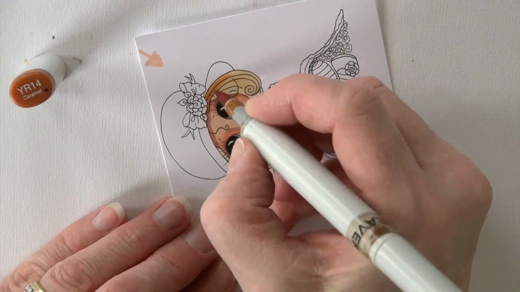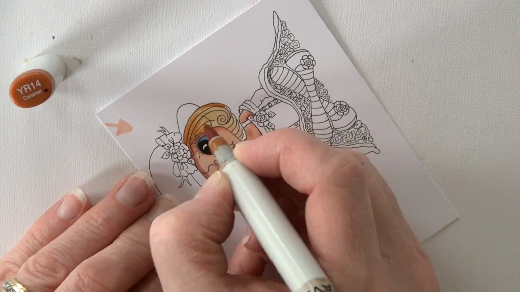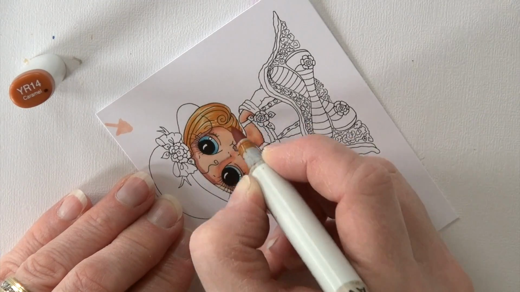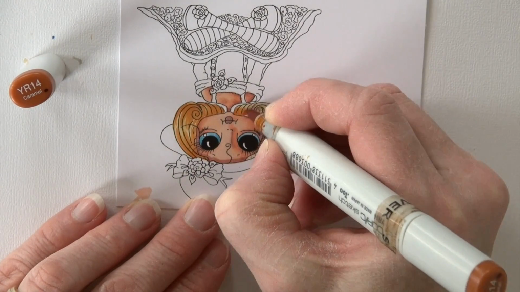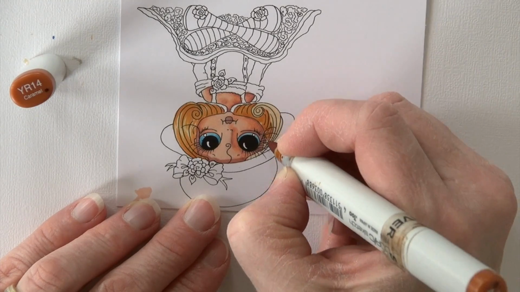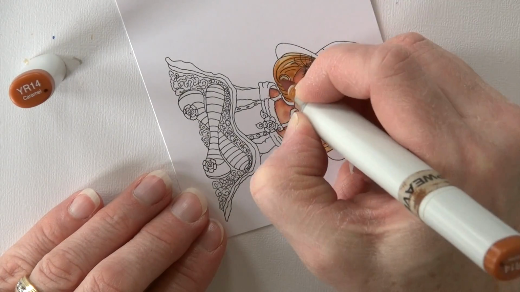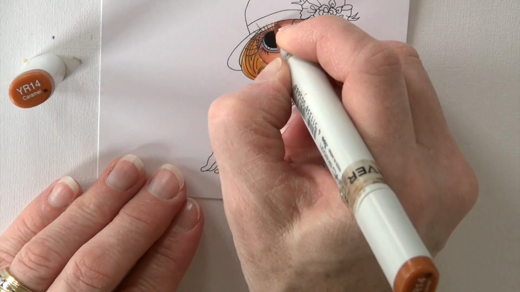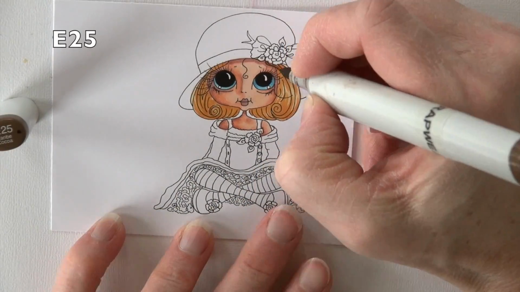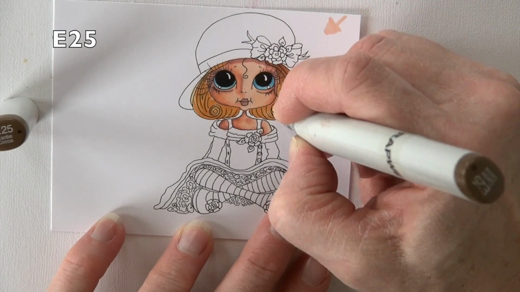YR14 is next. I've changed color family. It's this nice kind of reddish earth tone a little bit, even though it's not an earth tone, it's a yellow red. It has a really pretty hair color though. Flicking from the top down and the bottom up.